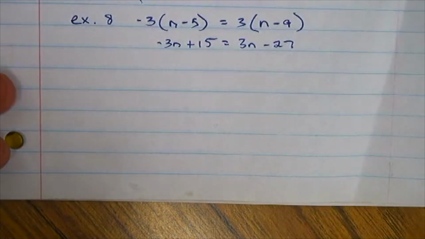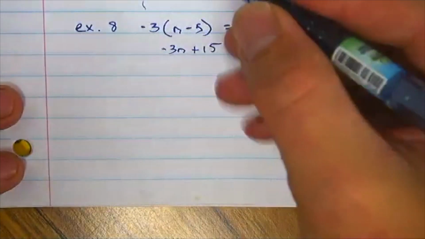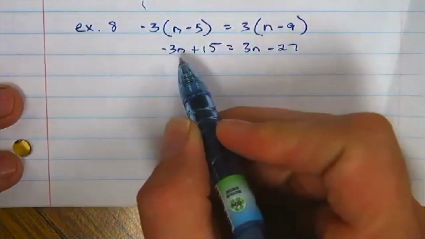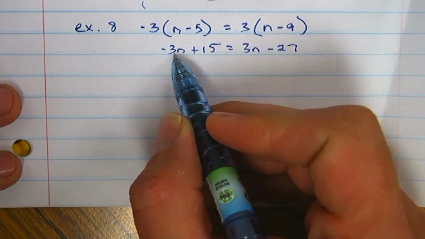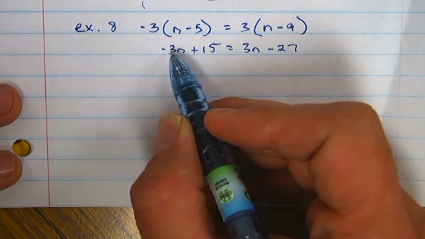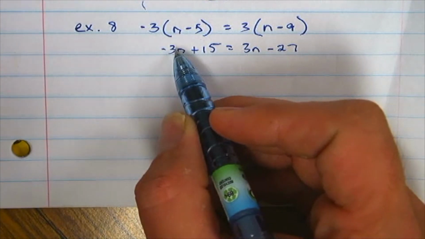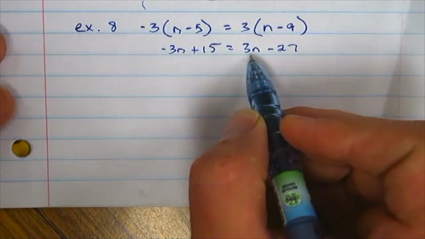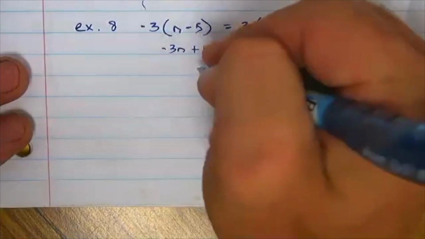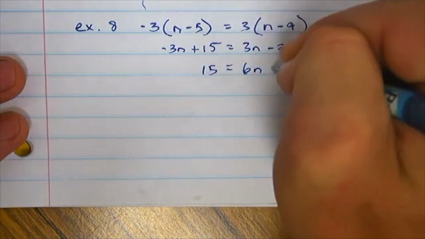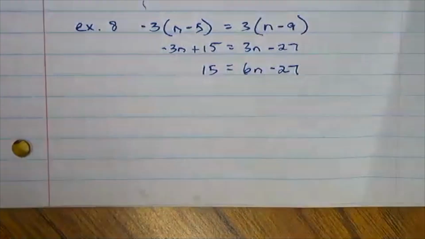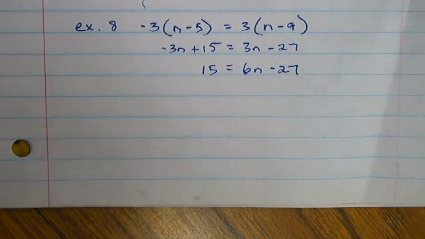Okay. I'm going to push this 3n to the right side. So if you've picked up on the pattern, you know I'm going to add 3n. So I'm going to have plus 3n. I know it's going to disappear over here. Happens every time, right? So I need to do a plus 3n over here. So I'm going to have 15 equals 6n minus 27. And you can see how I have performed just the one step. I'm just not representing it anymore in the work.